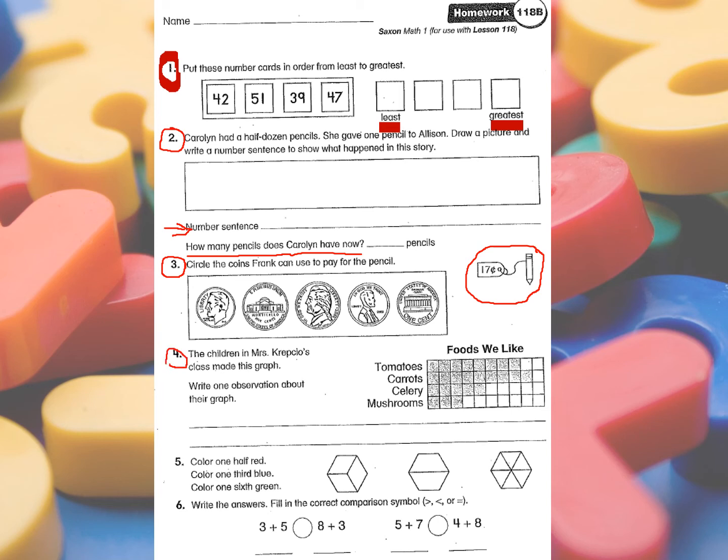Number 4. The children in Miss Crepcio's class made this graph. Write a sentence about their graph. The title of the graph is Foods We Like. The first word is tomatoes, carrots, celery, and mushrooms. Write a sentence about the graph.